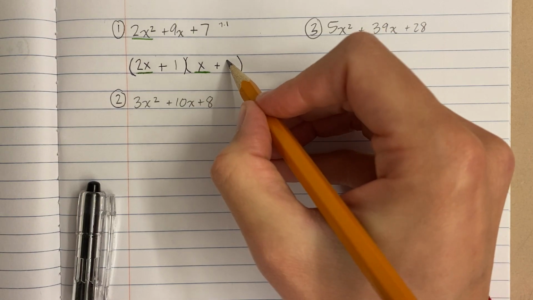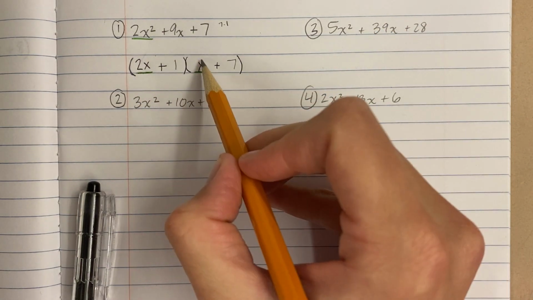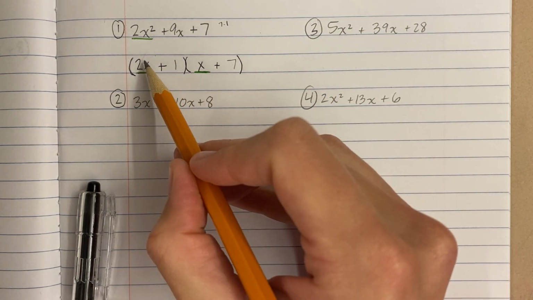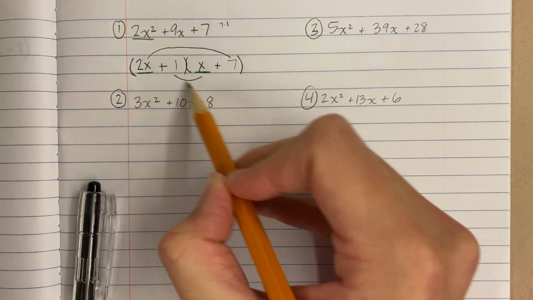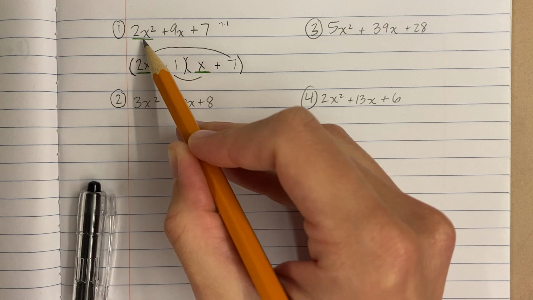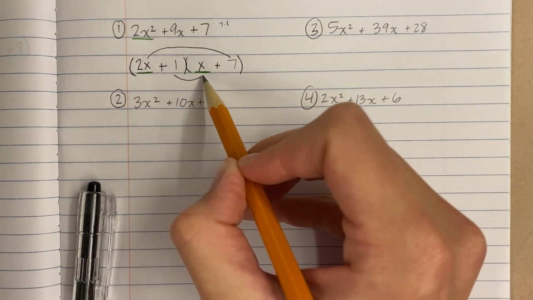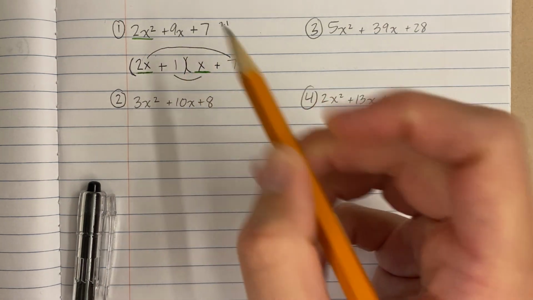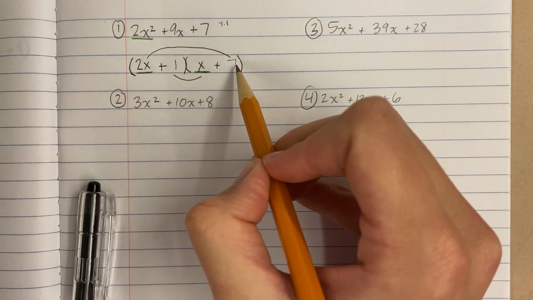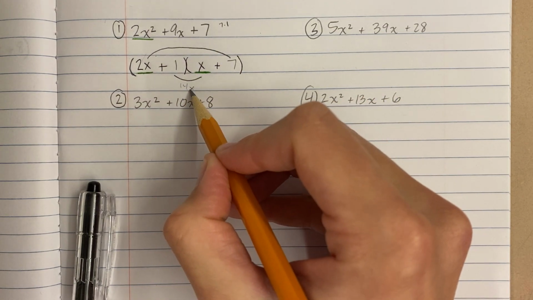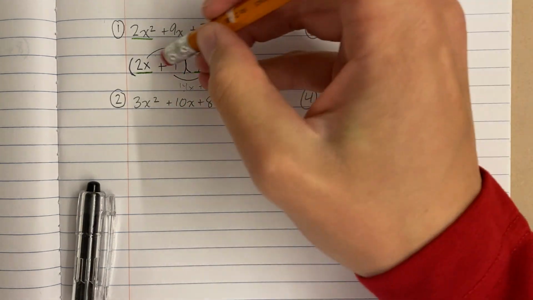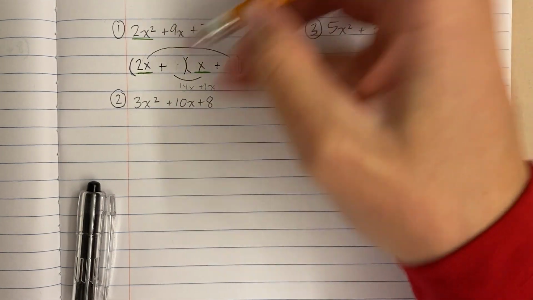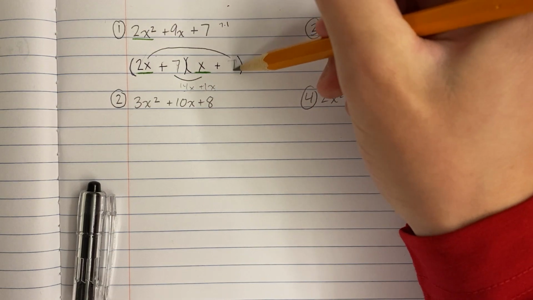Like if I do 1, 7, now look, 2x times x, that's 2x squared. I don't need to check that every time. It's these 2 that I'm going to check. Because 1 times 7 gets me 7, and 2x times x gets me 2x squared. It's these 2 terms that create this term. Those are the ones I want to check. So 2x times 7, that's 14x, plus 1x. That would be 15x. That's not 9x. So nope, I'm going to erase. Let's try it with 7 and 1.